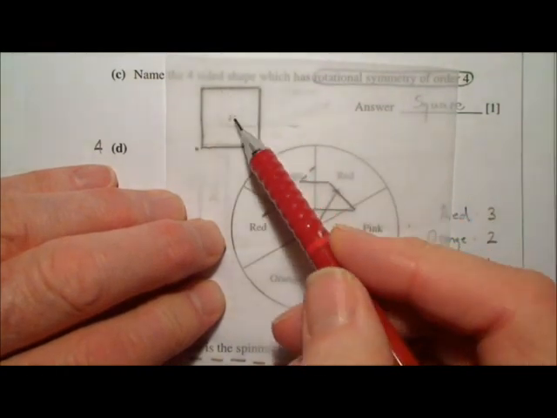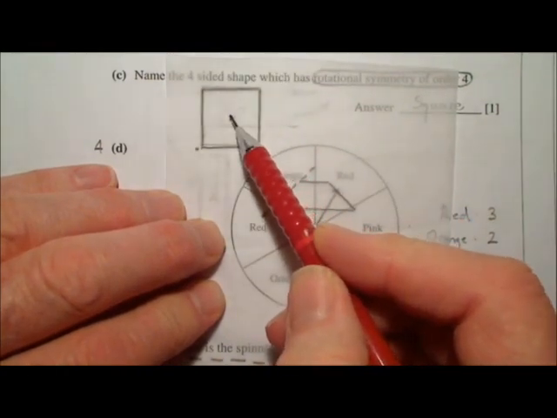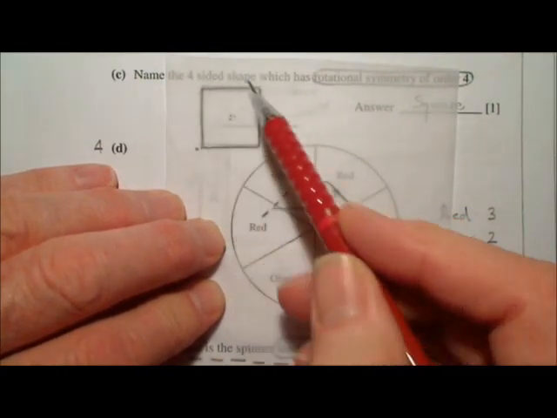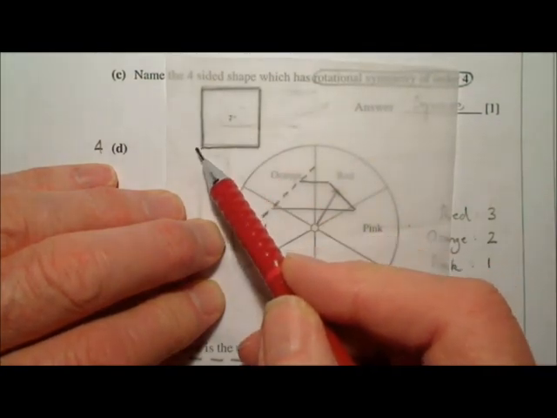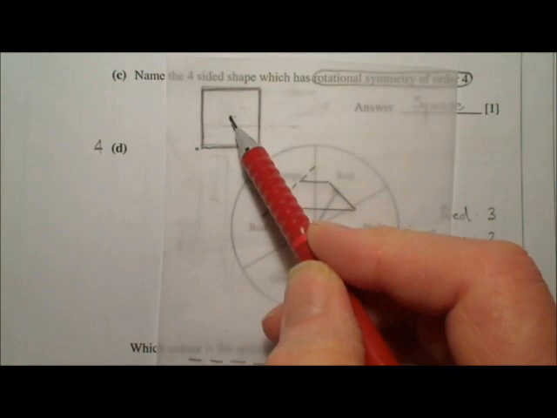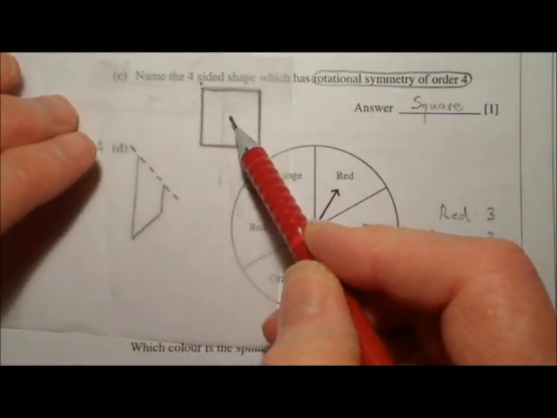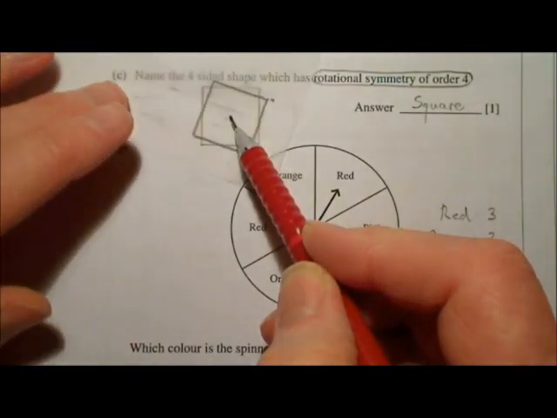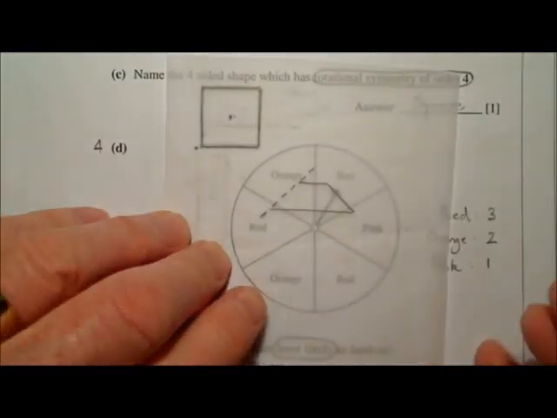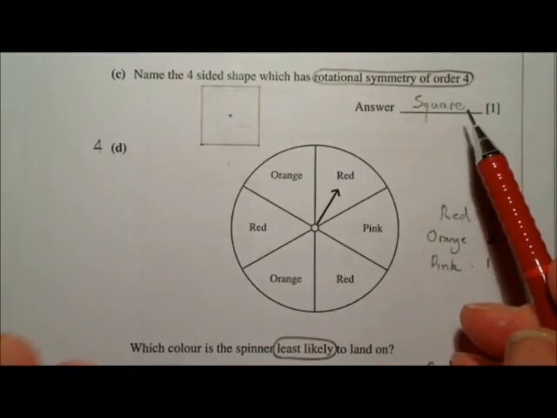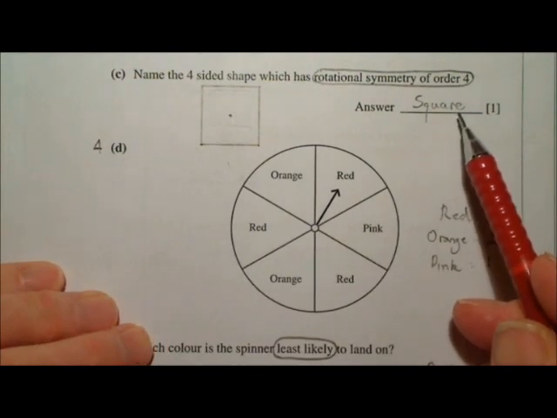If you put your pencil in the middle of the square, now we're going to look at this shape rotating round through 360 degrees. Just follow that dot there, so it fits on top of itself once, twice, 3 times, and then back to where it started. So that's rotational symmetry of order 4 for the square.